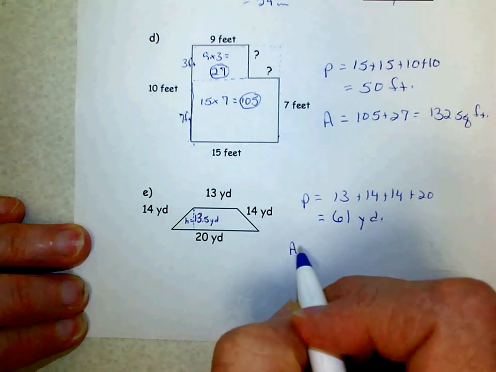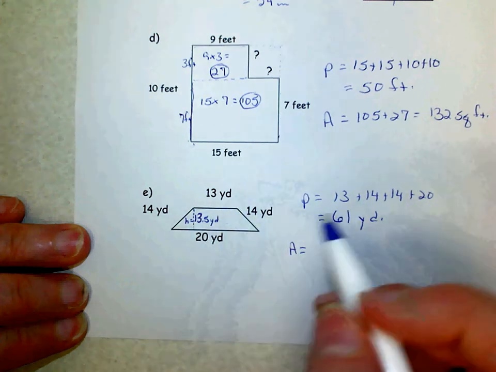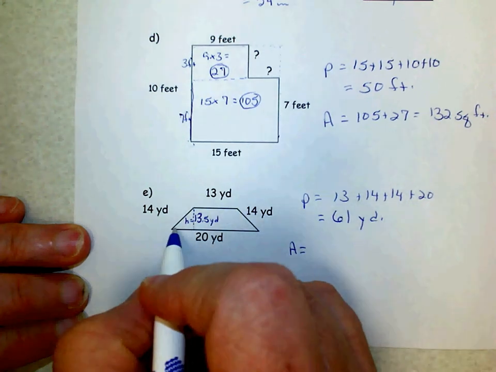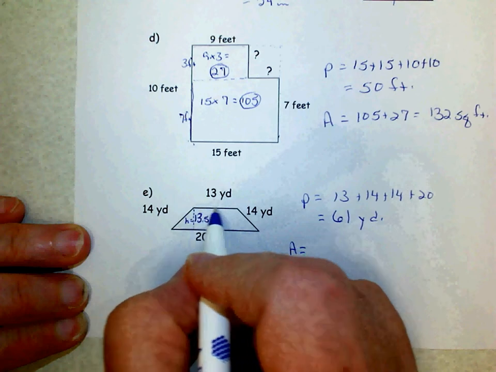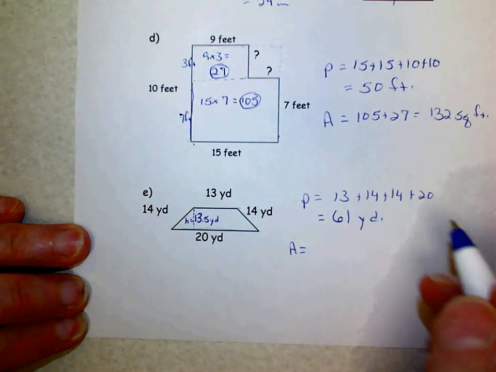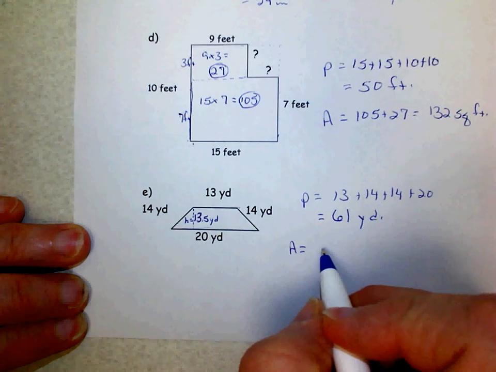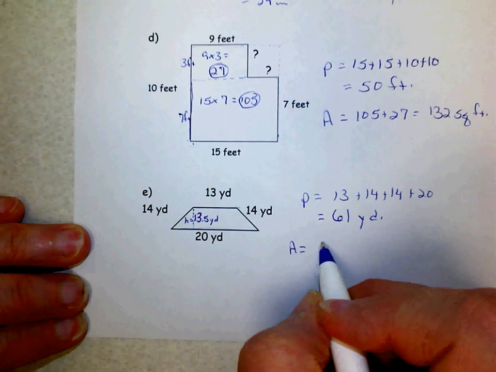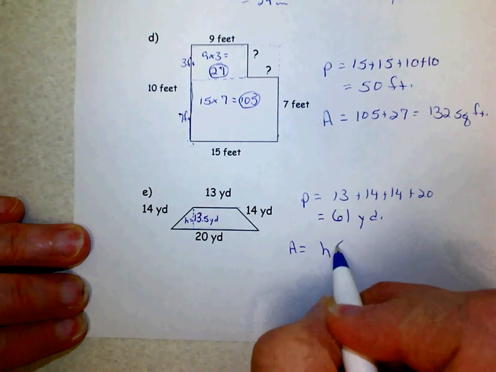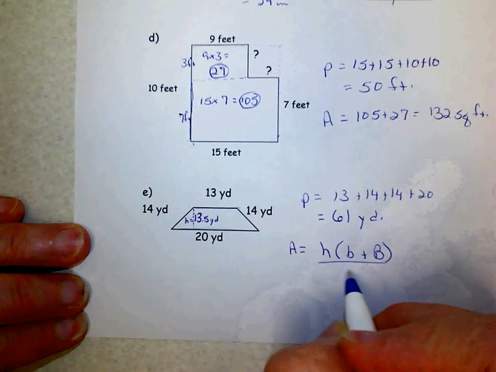The area formula for this is a trapezoid. A trapezoid has 2 parallel sides, and then it doesn't matter what the other 2 sides do, as long as they're not parallel. And our area formula is the height times little base plus big base. Divide that answer by 2.